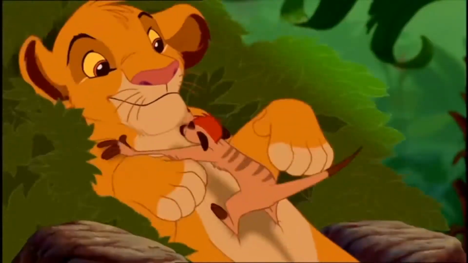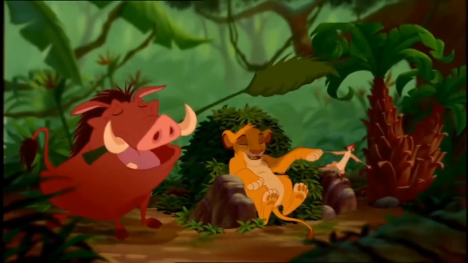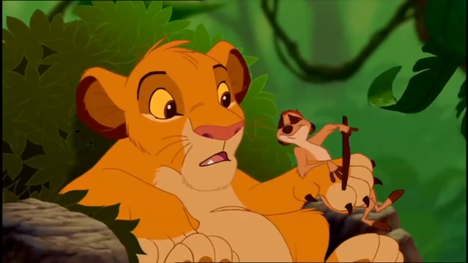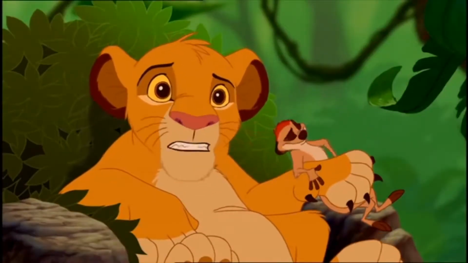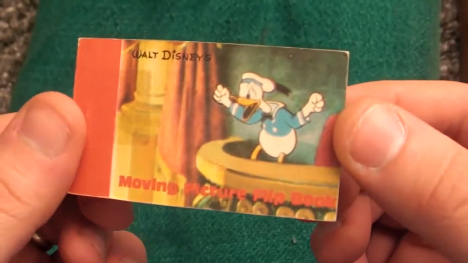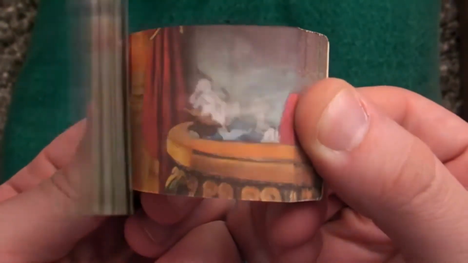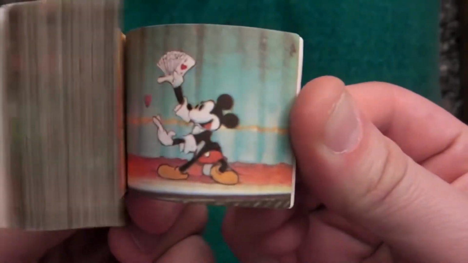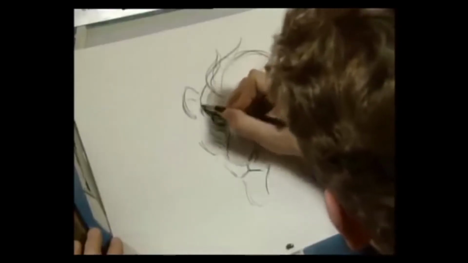Animation is really just a series of drawings, and you photograph them and you put them on a screen, and then you show those drawings one after another very quickly. And if each of those drawings is only a little bit different to the one before, you get the illusion of movement.